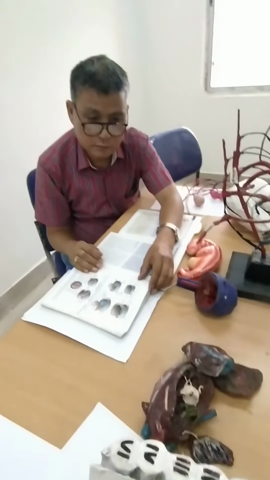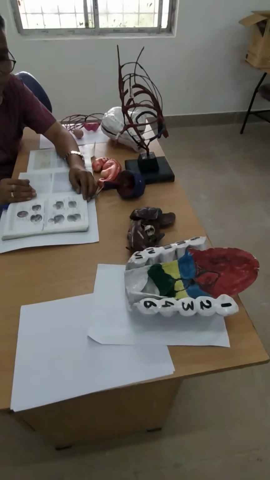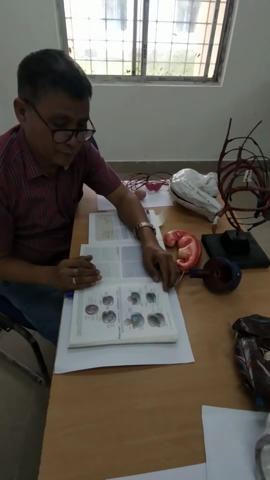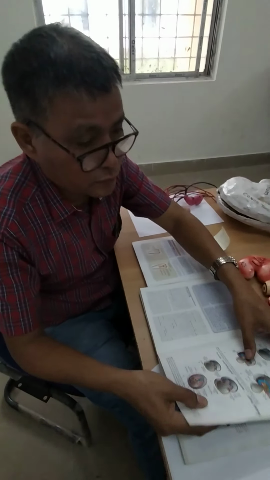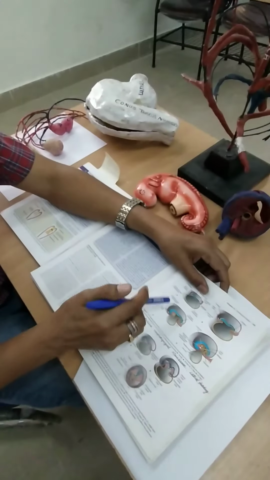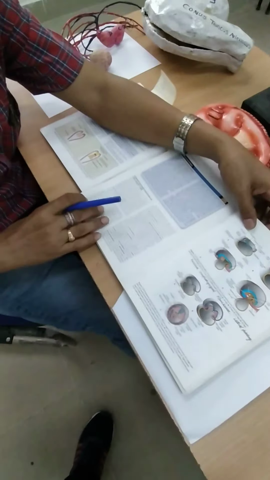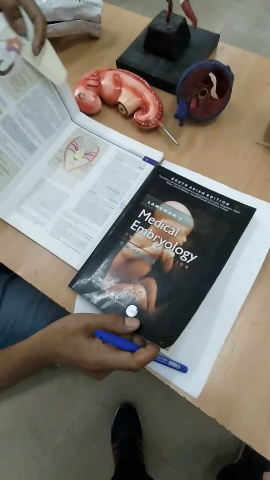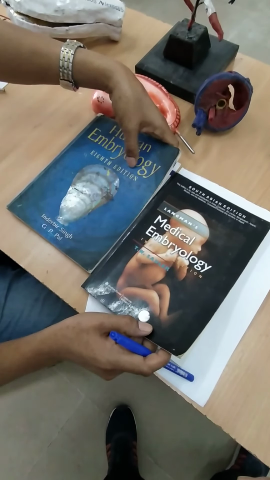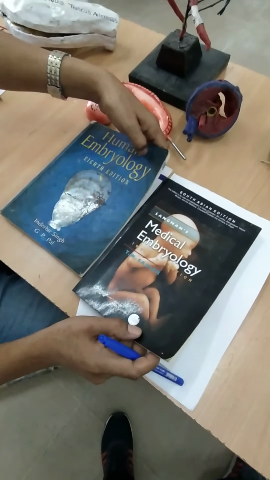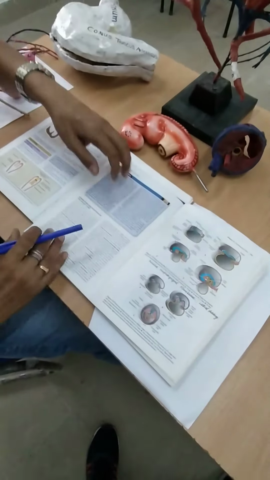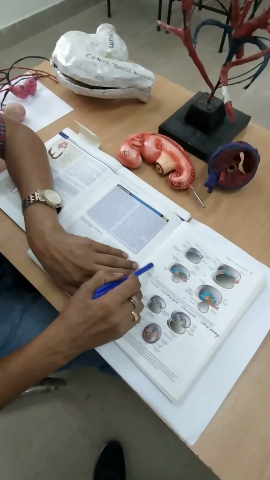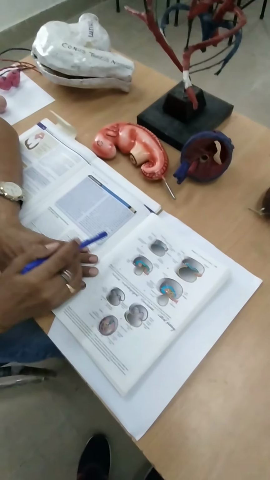So these are all handmade models which are made by our Dr. Baneswar sir. Today we are going to discuss the reference book, Langman 12th edition, and this one is the 8th edition in the Brissings. So these are books for our reference. These are the diagrams.